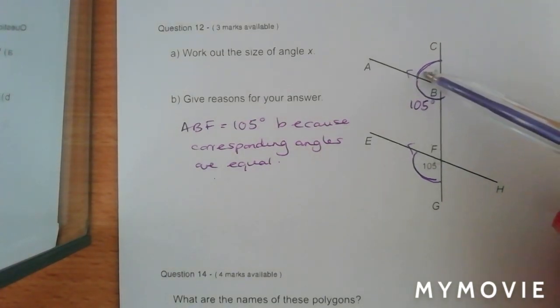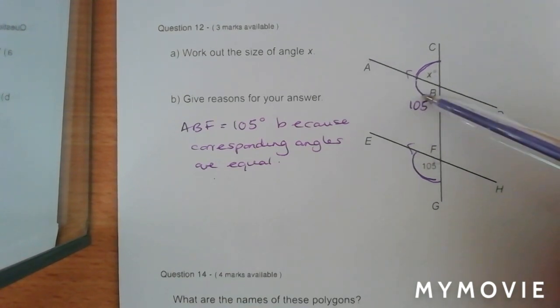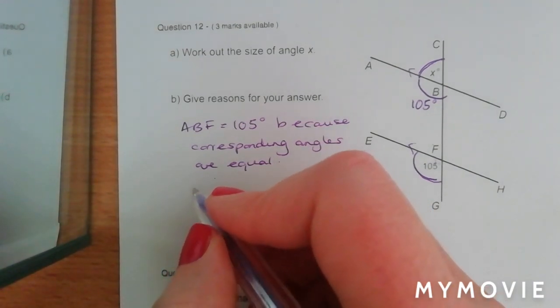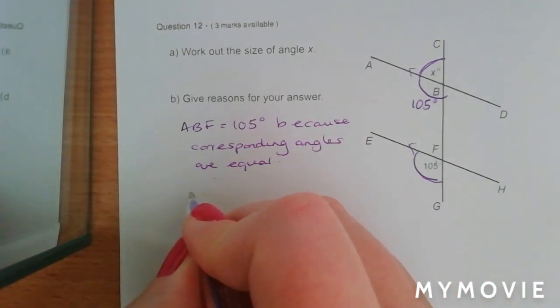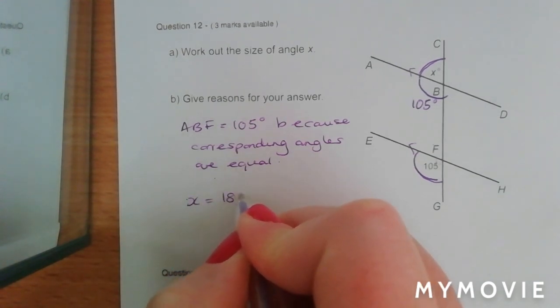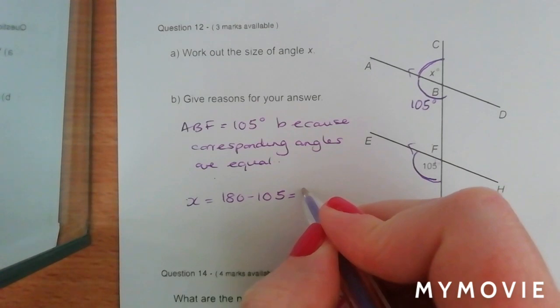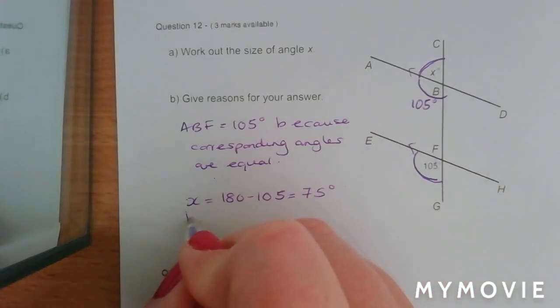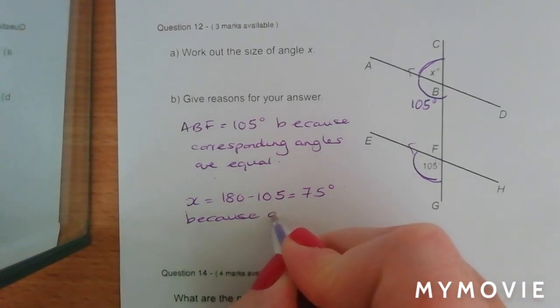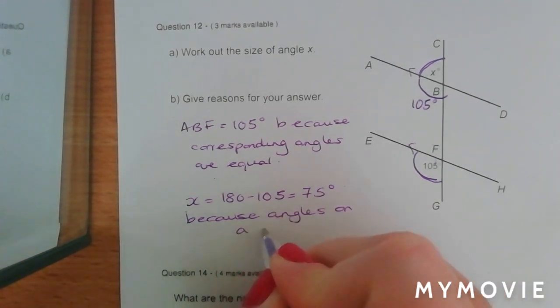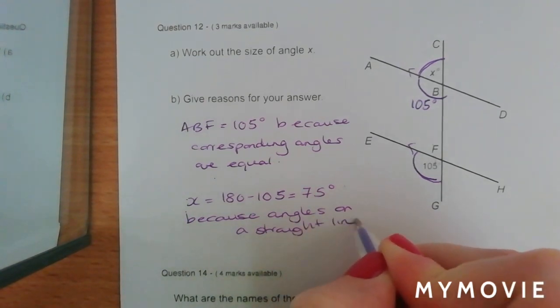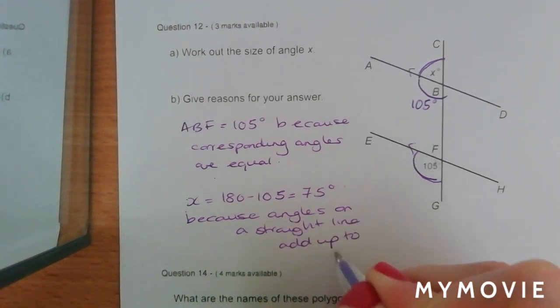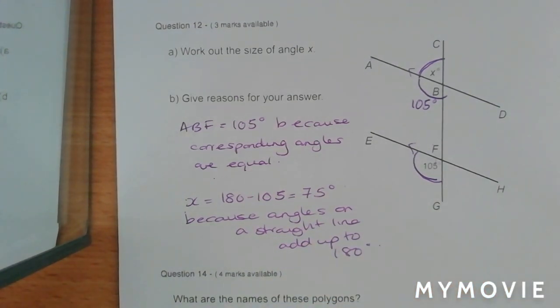Now, if we look here, think about x and 105. It's important that we've put this onto the diagram and also explained it. These two things lie on a straight line. So the angle x, we could just call it x, is 180 subtract 105, which is 75 degrees, because angles on a straight line add up to 180 degrees. Okay, that is one way, but again, you may have other ways of doing it, which then you will see you'll have got it right if that is the case.